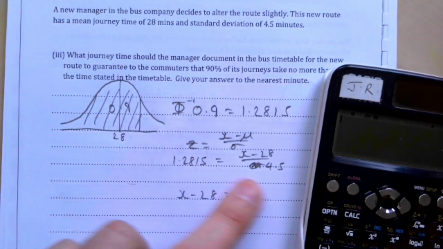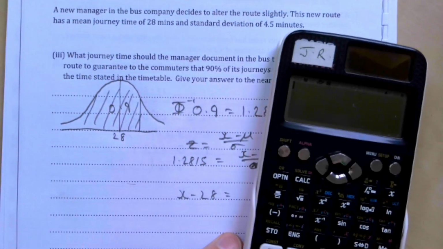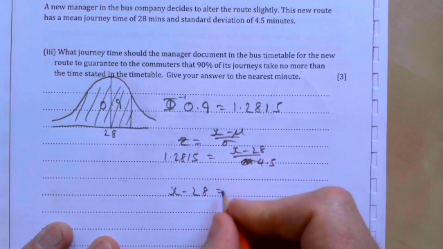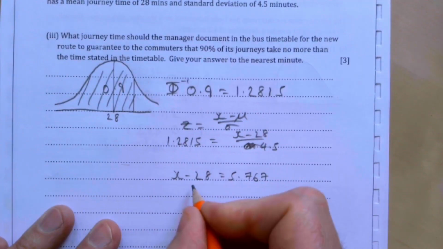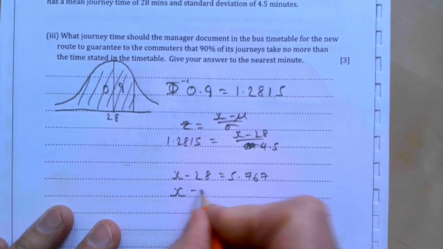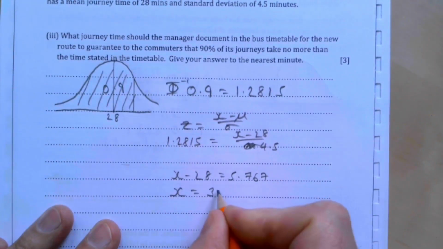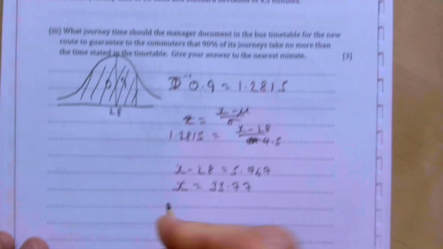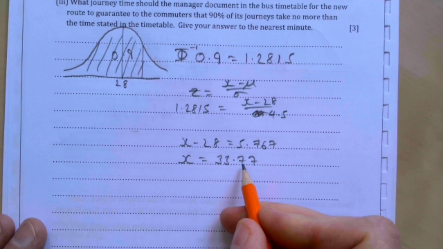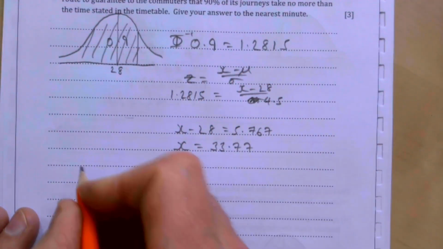I'm going to do 1.2815 times 4.5, which is 5.767, and then adding 28 to that, I get 33.77. So we want to plan then for a journey time to the nearest minute of 34 minutes.